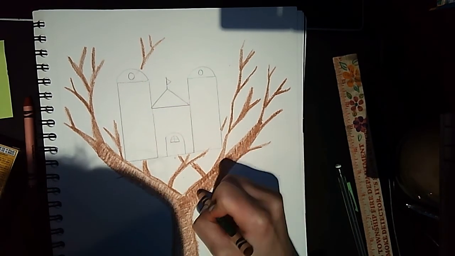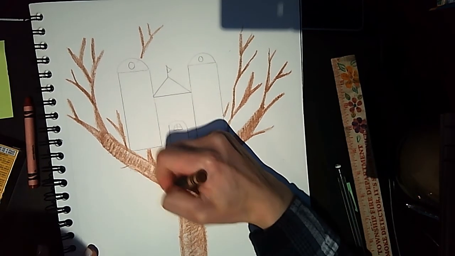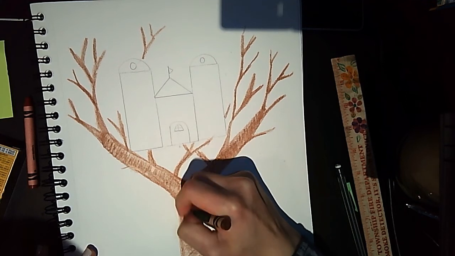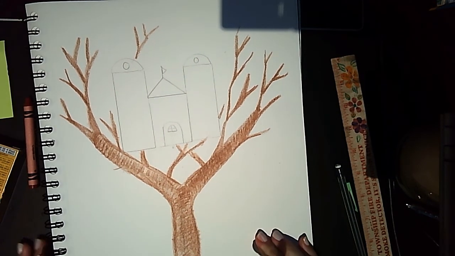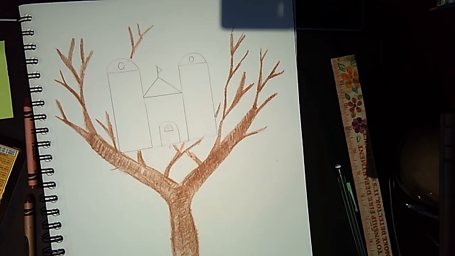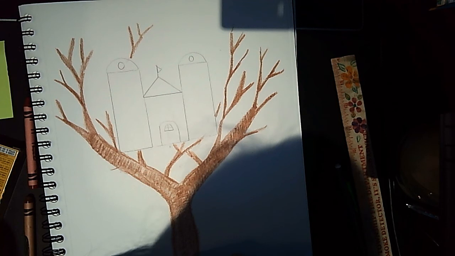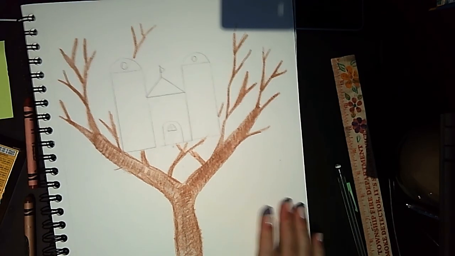You can also go back and color your trunk to make it look more neat. You can add more texture. So I can add a different color. I can add a different brown, some orange, or some black. I can add some black to create more texture with that.